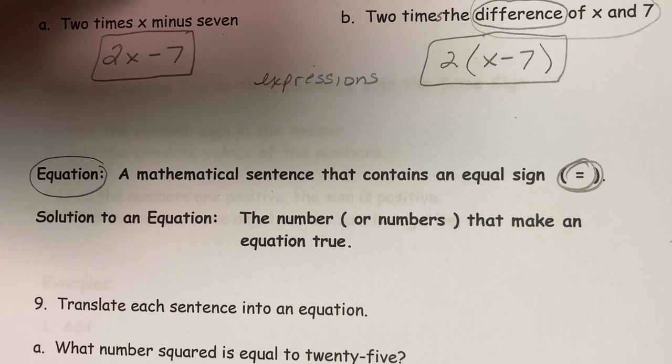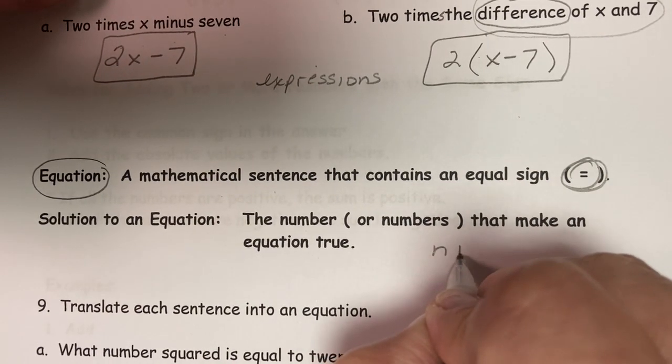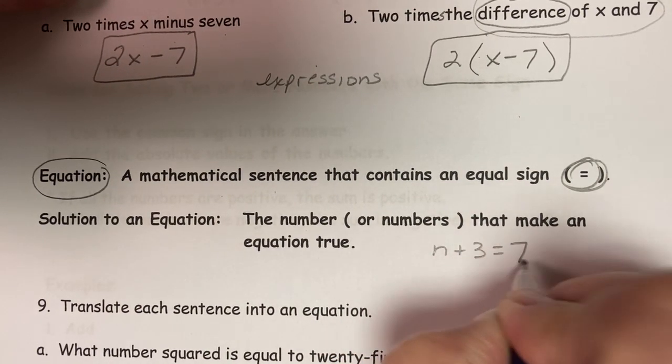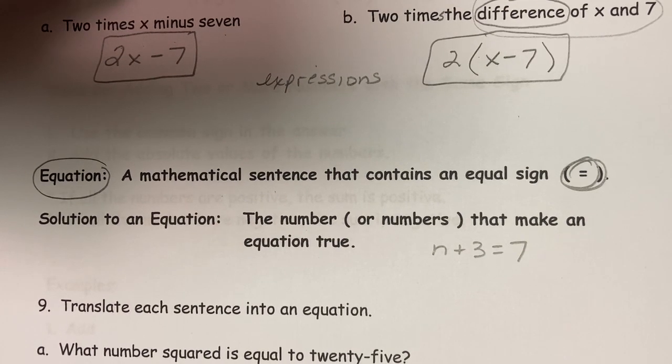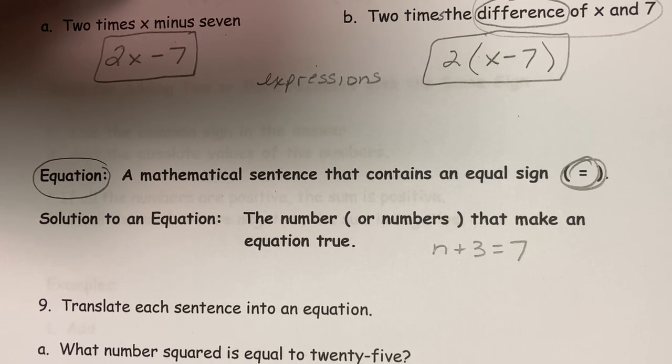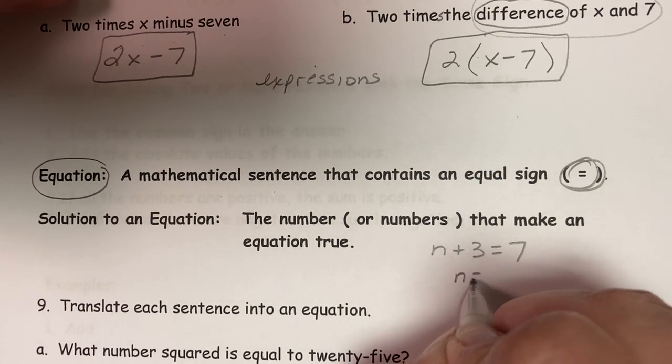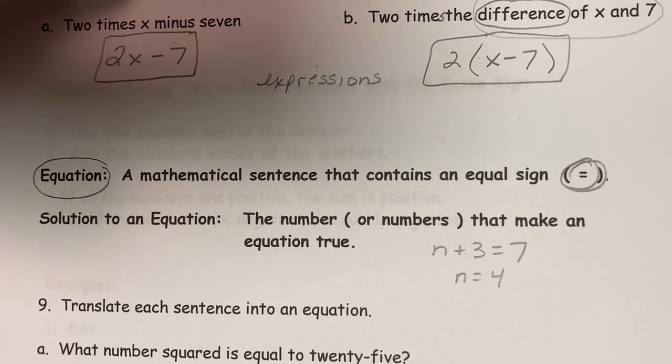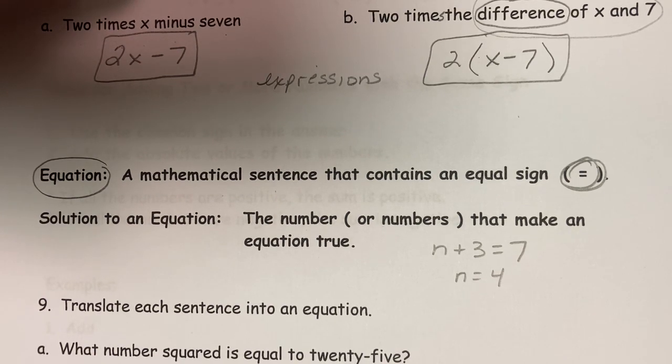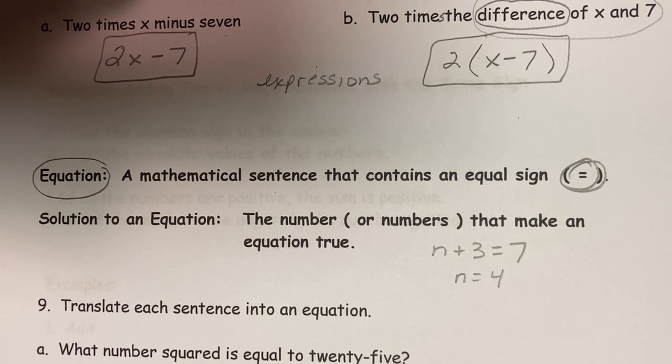So for example, an equation might be n plus 3 equals 7. That's an equation. If I were to solve this equation, I would want to know what number would fit into there for n that would make it true. And I think we can all agree that n would have to be 4. Now, we will get into much more difficult equations. We will get into equations that have more than one answer. But for right now, we're just starting off simple.